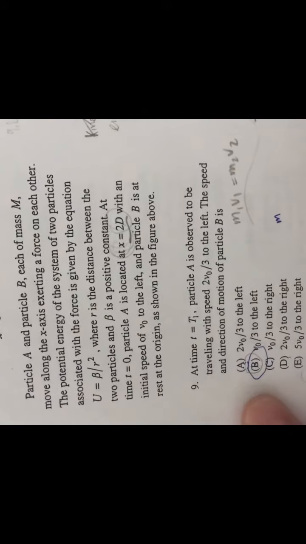So we just went over conservation of energy, and now we're going to look at it in a problem. So I'll just show you this to read for a second. Pretty much particle A hits particle B. B is not moving. And the force can be represented by that. R is the distance between the two particles.